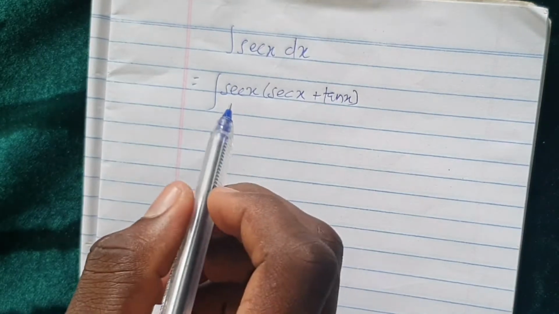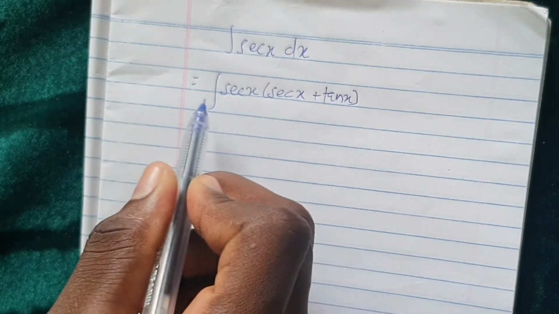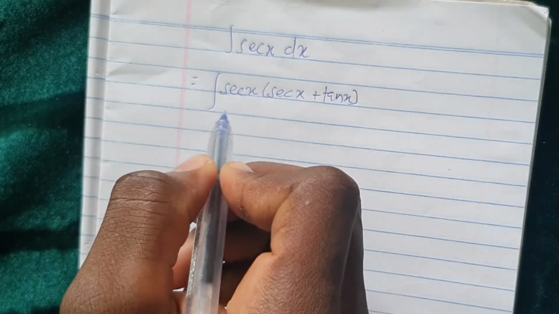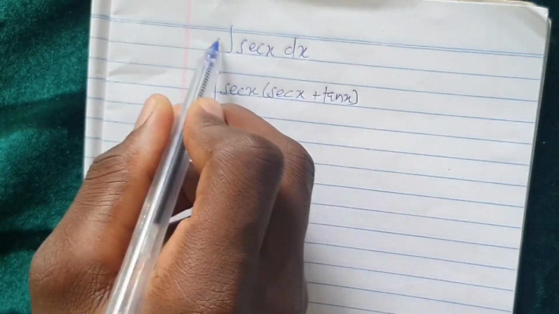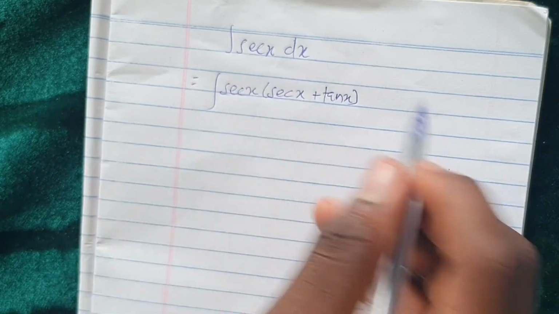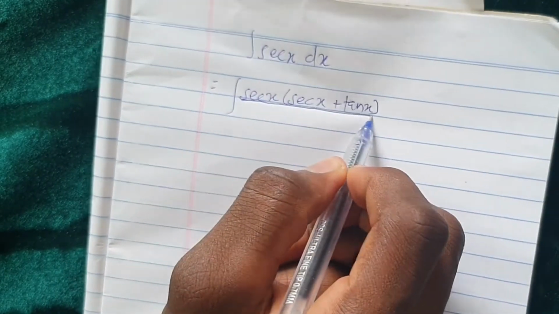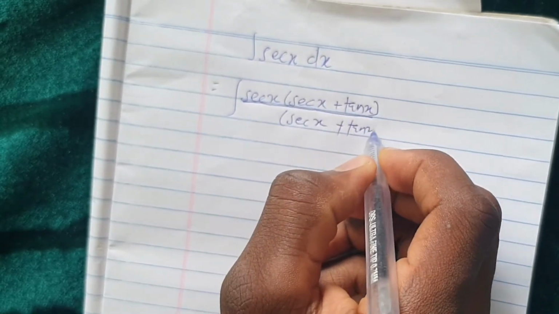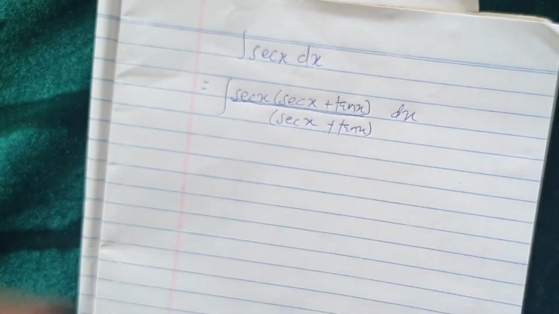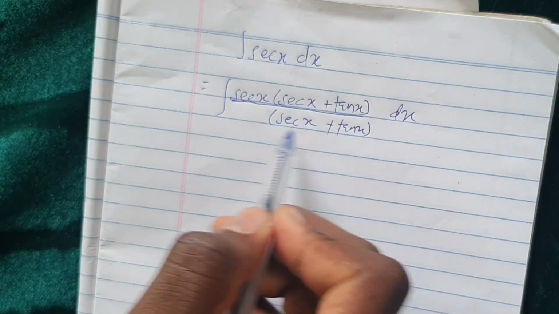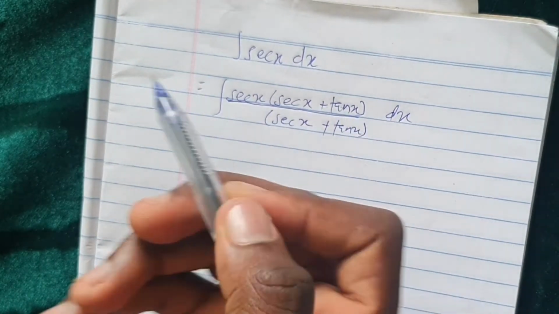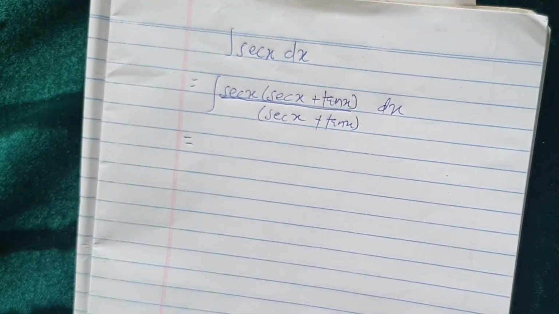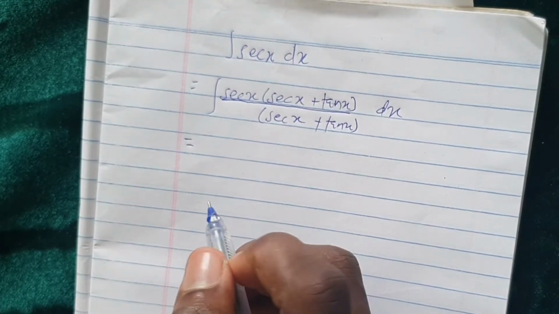Because we've introduced this expression, we have to divide by it, because right now it's just multiplying. If we leave it like this, it will change the whole expression and it will not be the same thing as the secant of x. So we divide by that same expression, secant of x plus the tangent of x, with respect to x. If we cancel them out, we'll still be left with the secant of x. Now we do substitution.